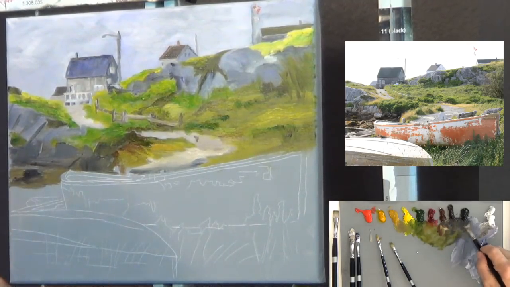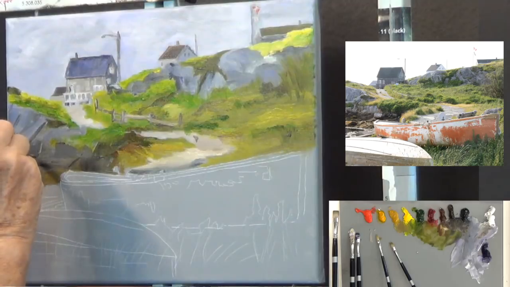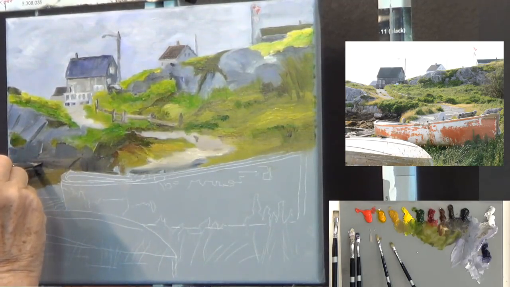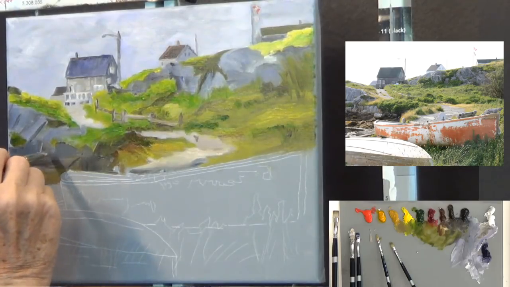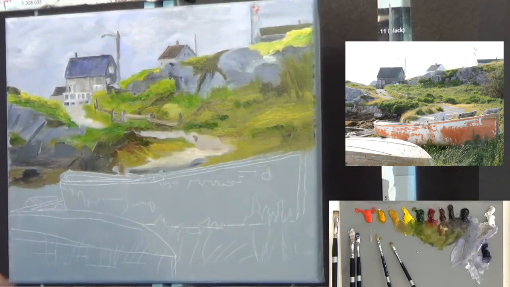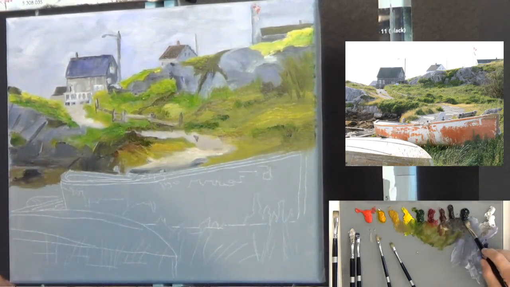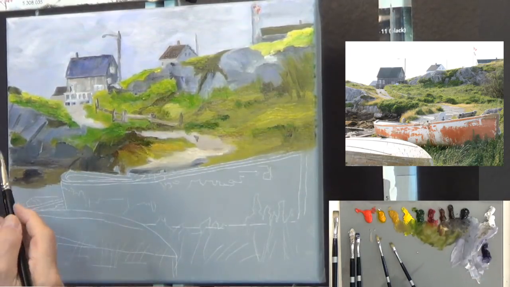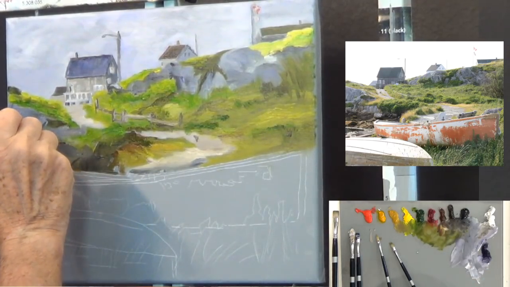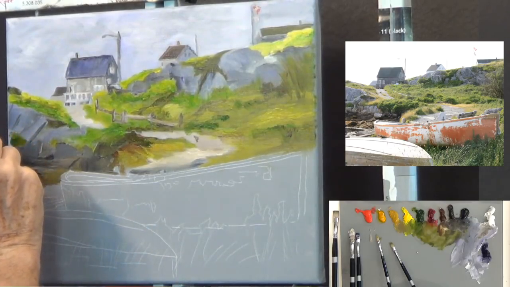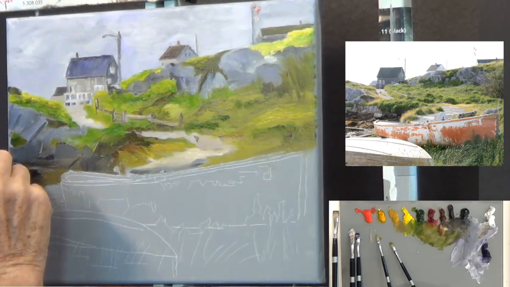Besides taking 2 hours just to paint the rocks, it's too much for the viewer to take in. You can't expect the viewer to take in everything you're painting when you take a scene like this that's probably, I don't know, 100 yards across, and you try to condense it down into 14 inches.